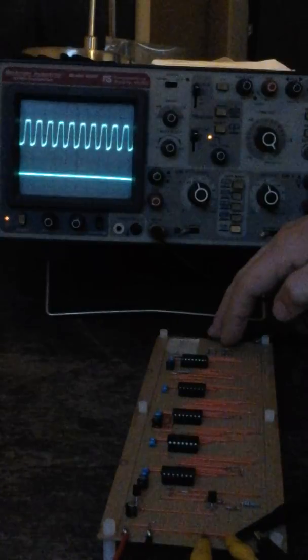And if I switch it to 0, it holds whatever the present state of the flip-flop is, of the output Q from the flip-flop.